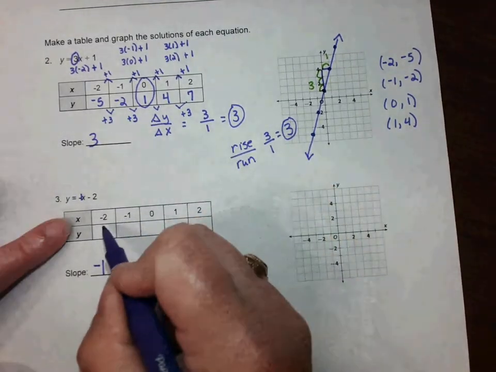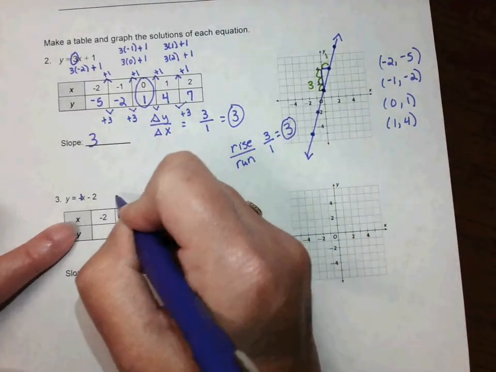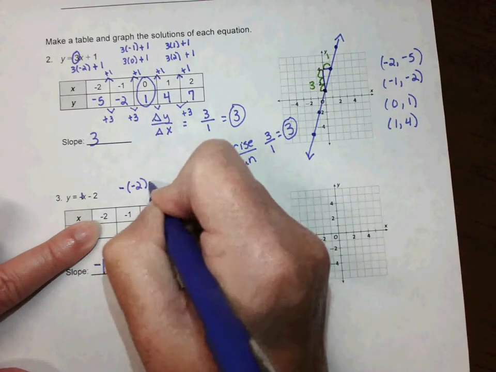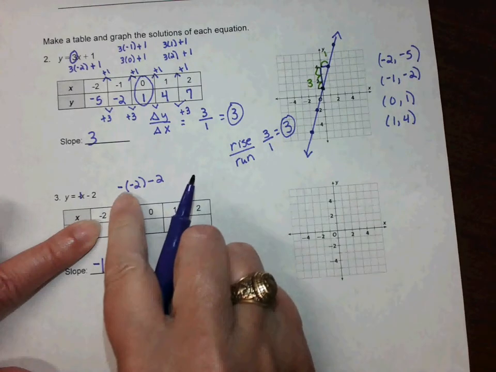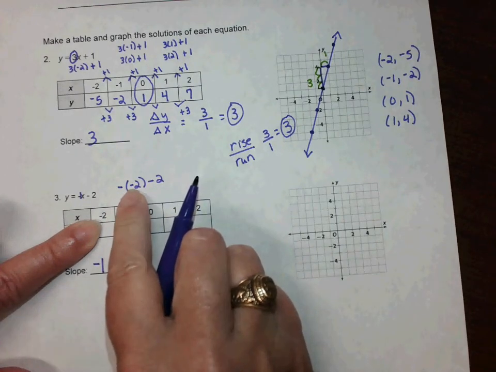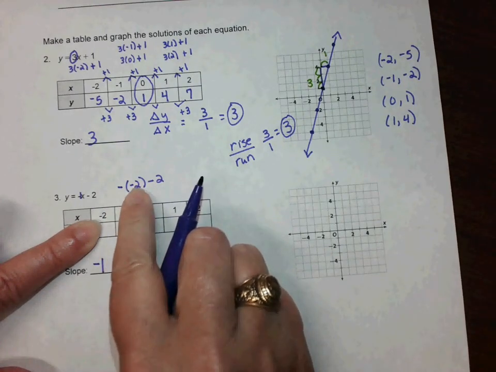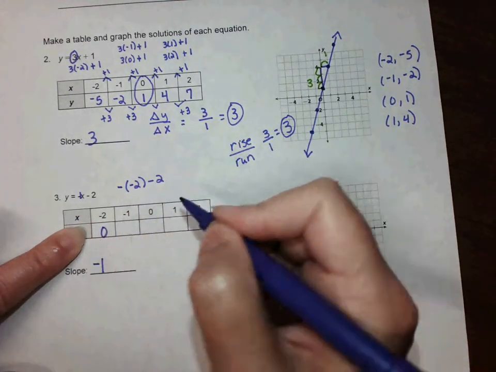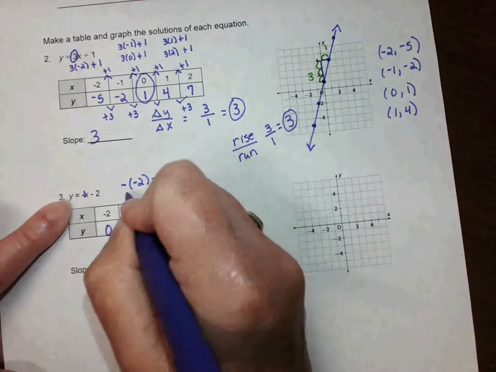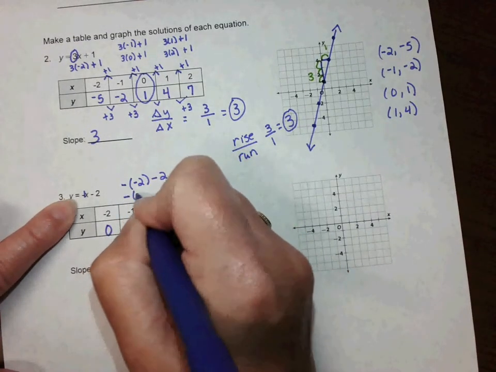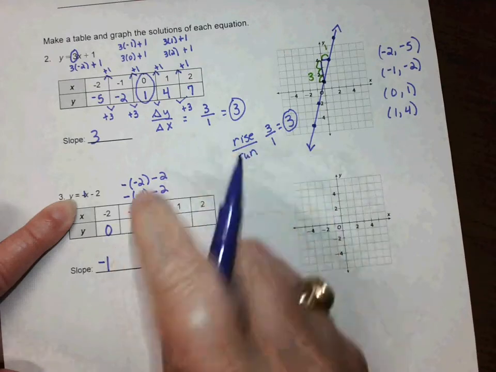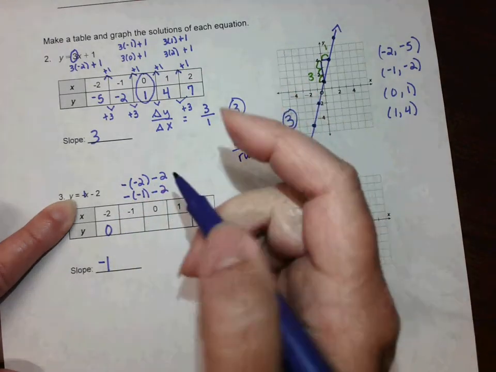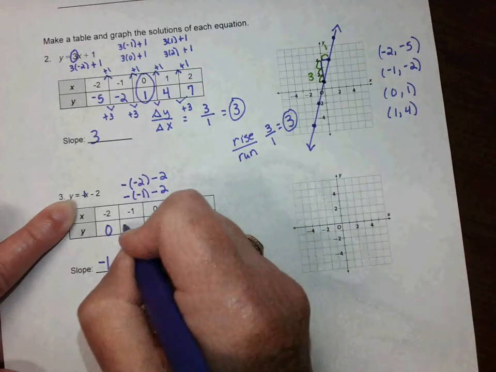So I'm going to input a -2, so I've got negative x is -2 minus 2. So that is a positive 2, right? Negative times a negative is a positive. So 2 minus 2 is 0. Now I'm going to input a -1. -1 minus 2. So that's a positive 1 minus 2. Positive 1 minus 2 is -1.